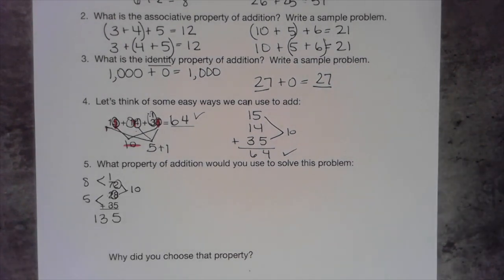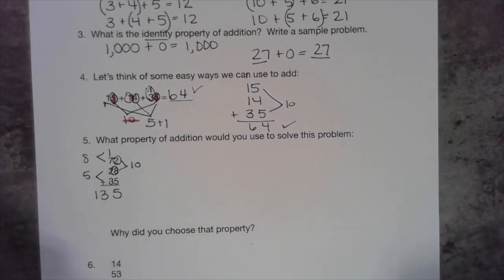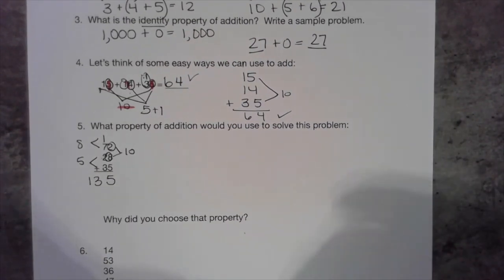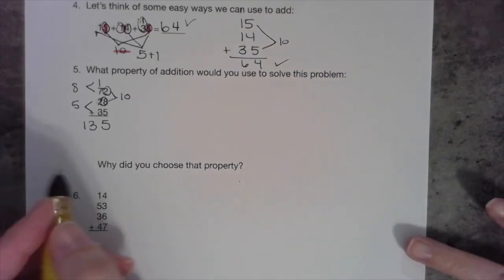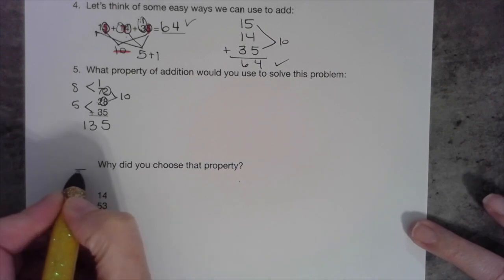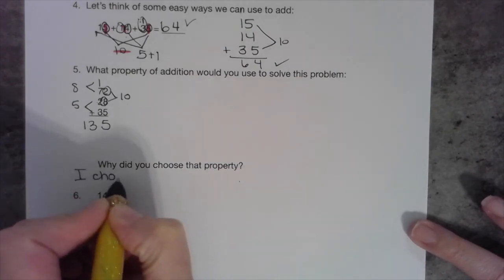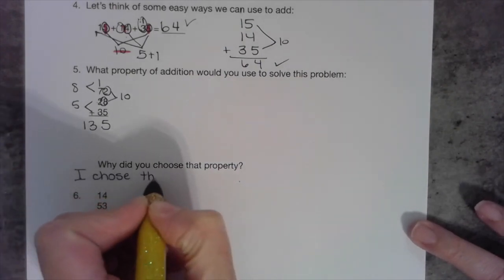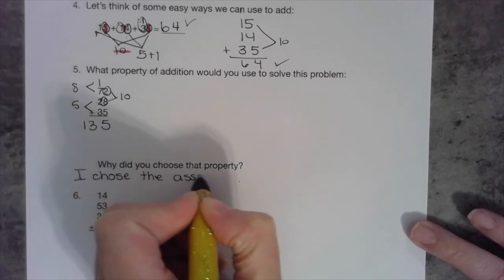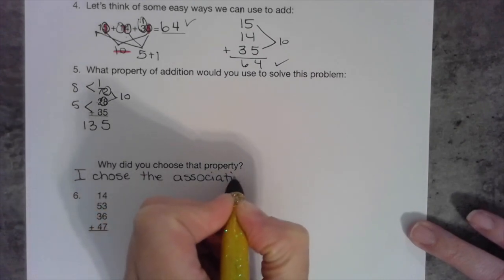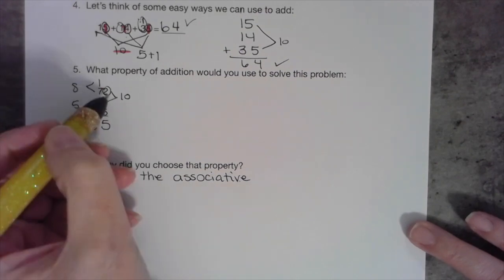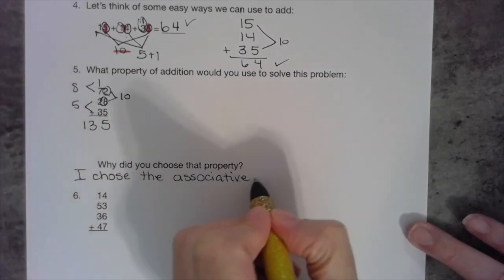Let me switch these up a little bit. Well, first let me explain. We all know how important explaining is in 3rd grade math. I chose the associative property because I could use 8 and 2 to make a 10.